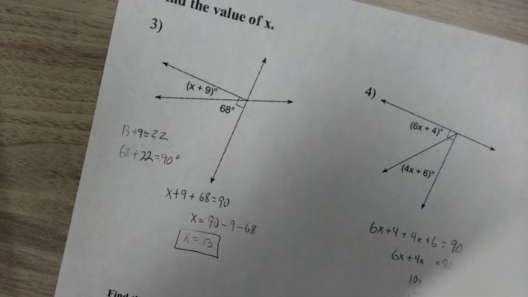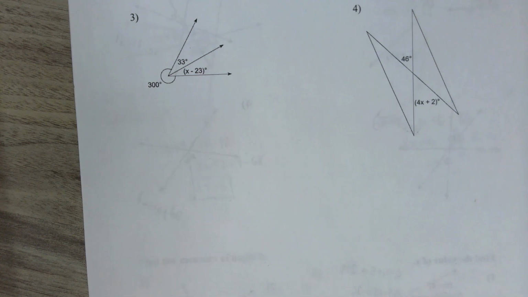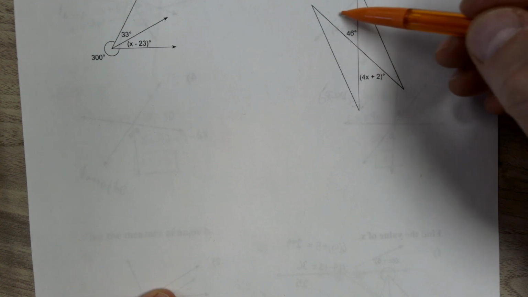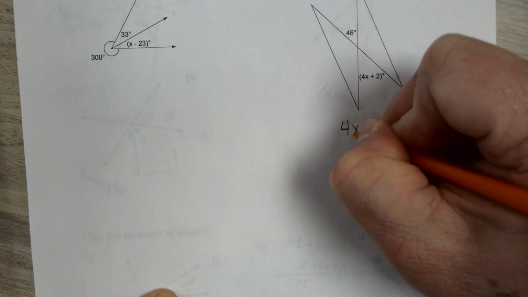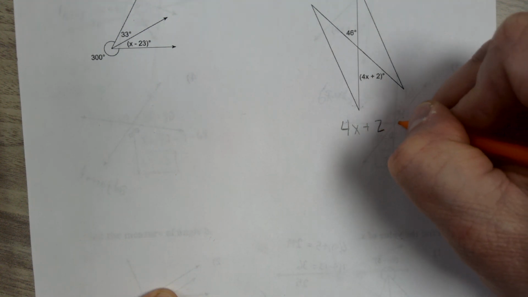Let's flip to the last page. I feel like we've already done a number of these. I'm actually going to skip number 3. I think this is a much more interesting one. So for this one here, we have these two angles that are opposite each other. These are vertical angles, and vertical angles are congruent to each other. So I can do 4x plus 2 and set it equal to 46.